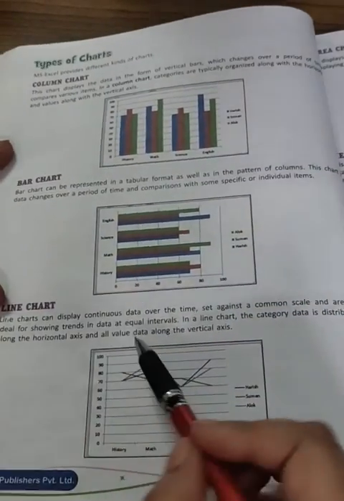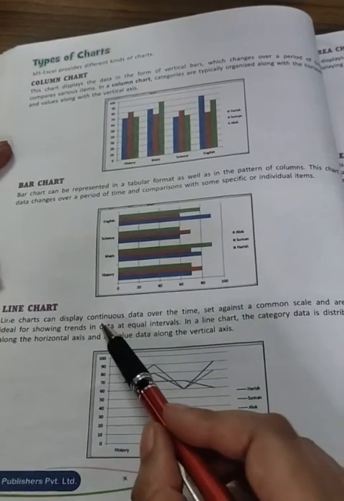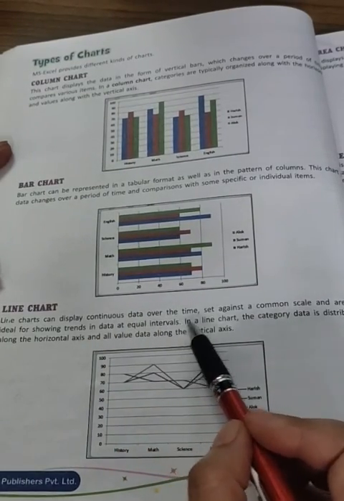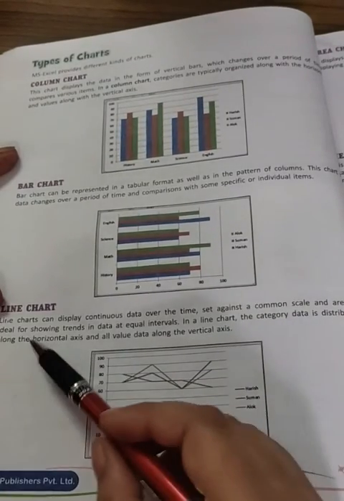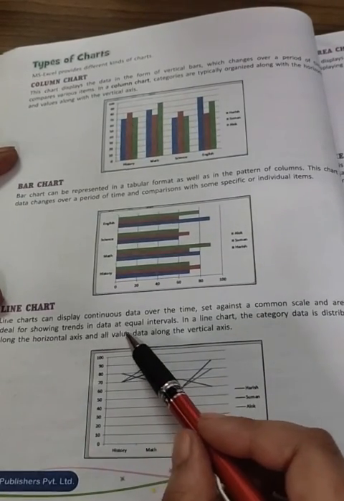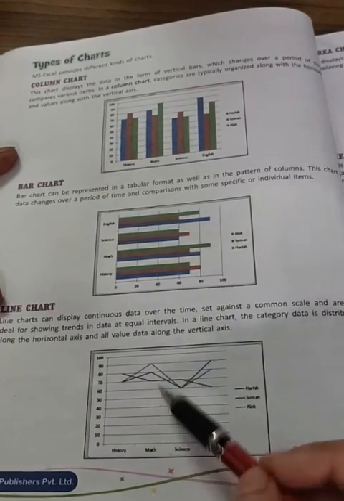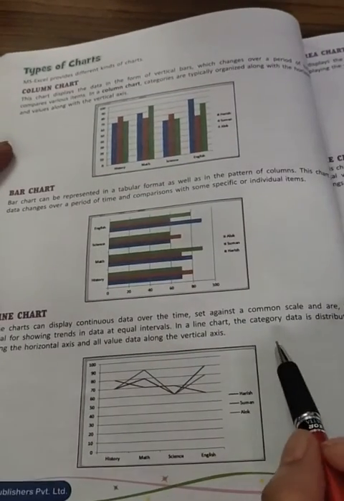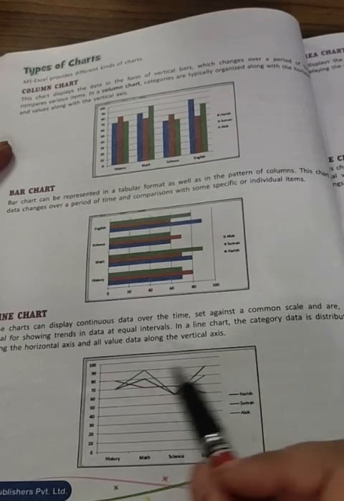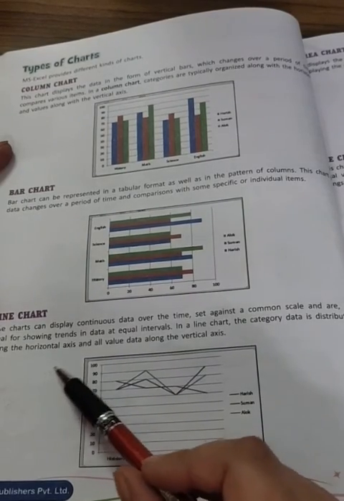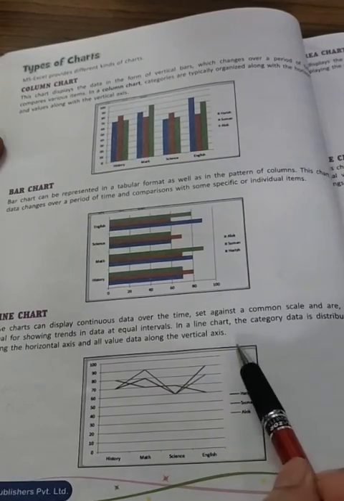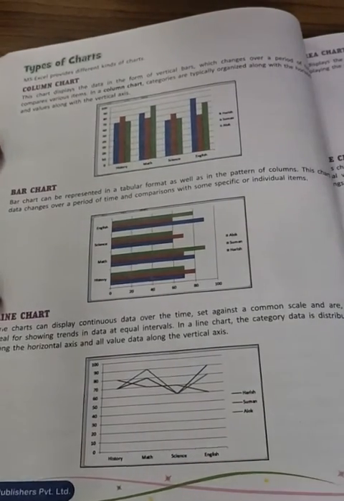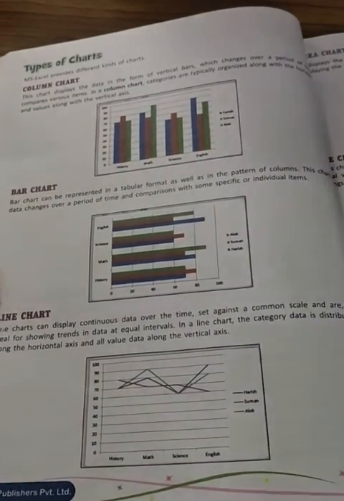Next is a line chart. Line chart can display continuous data over time set against a common scale and is ideal for showing the trends in data at equal intervals. In a line chart, the category data is distributed evenly along the horizontal axis and all the values data along the vertical axis.